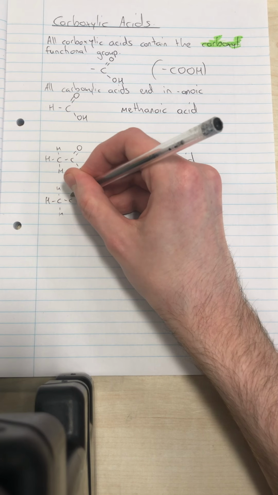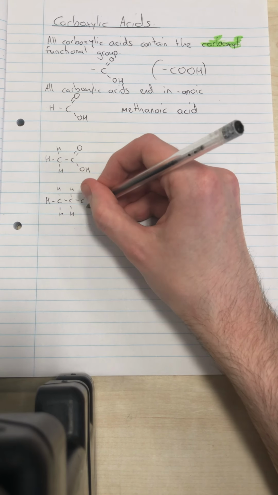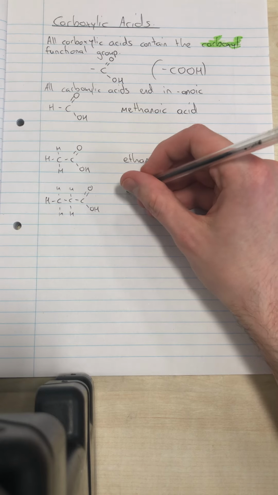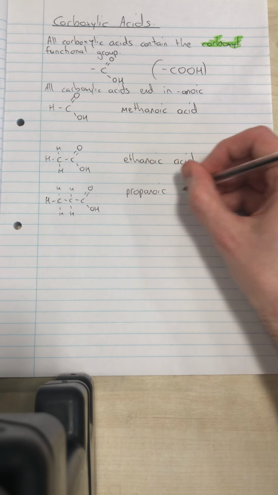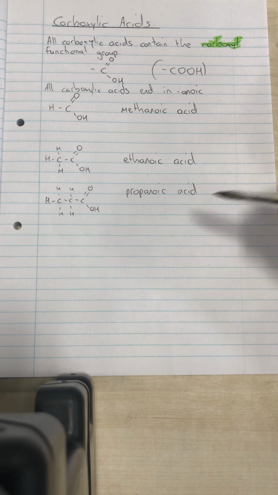Yeah, so simple. Now the next one is 3 carbons. Okay. What's the prefix for 3? Prop. So this becomes propanoic acid. And that's it. Yeah, it goes methanoic acid, ethanoic acid, propanoic acid.